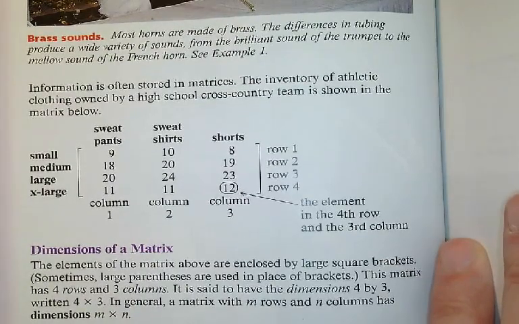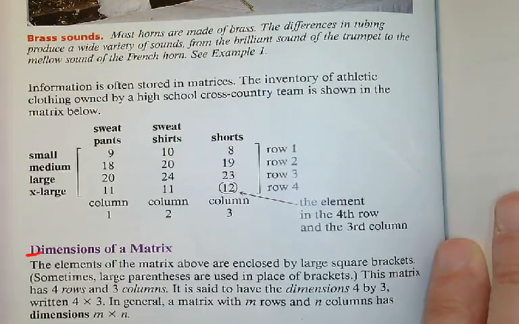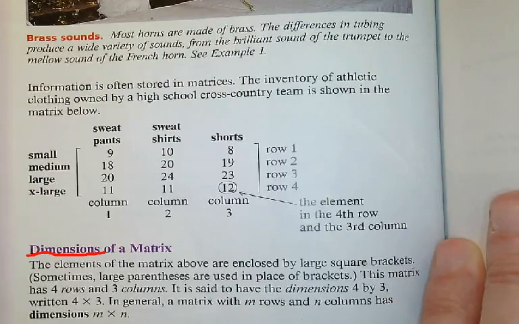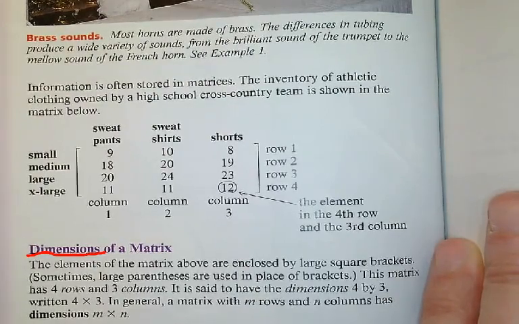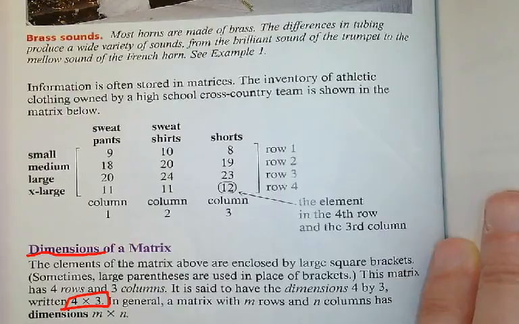And the first thing you have to know is how to talk about a matrix. What we need to know is the dimension of the matrix. This one is 4 tall, 1, 2, 3, 4, and 3 wide. So the dimension of this matrix is 4 by 3.